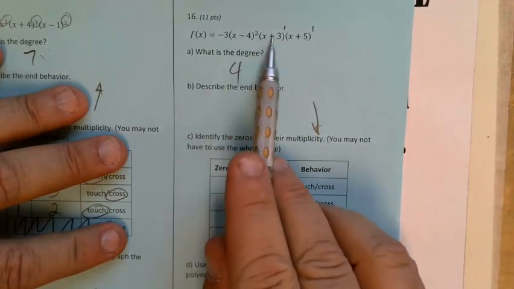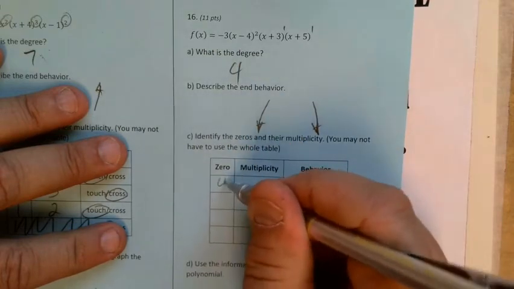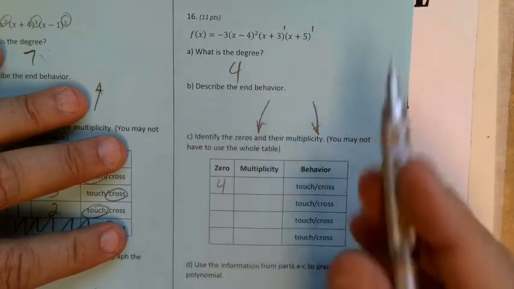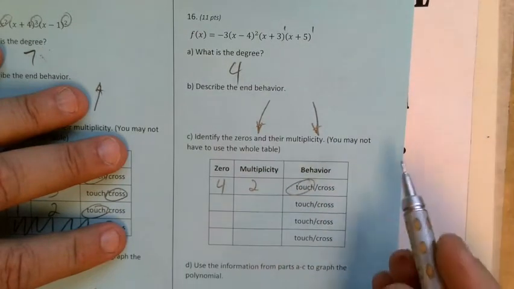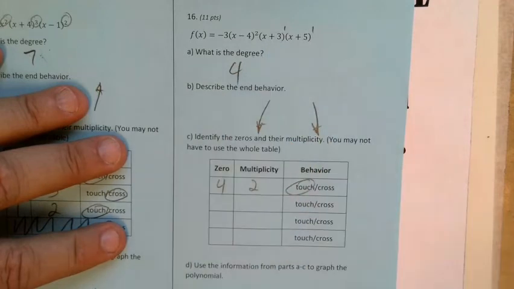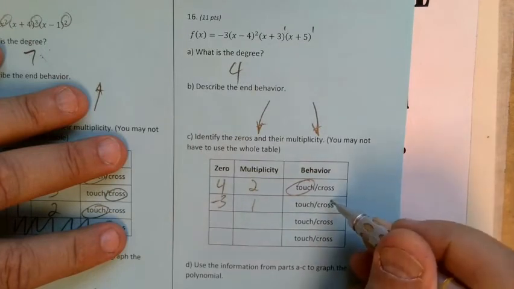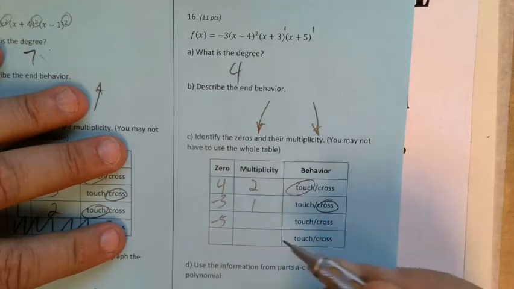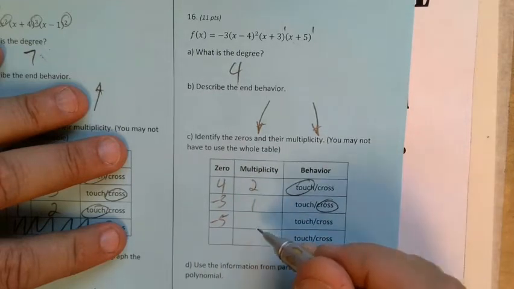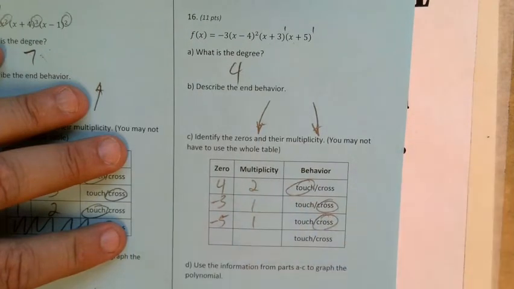Now this has 1, 2, 3 factors, so it's going to have 3 zeros. This is at 4, and as long as I'm here, multiplicity of 2, and since it's an even multiplicity, it's going to touch. This, x plus 3. Negative 3 is the factor. It's an exponent of 1, so that's its multiplicity, and 1 is an odd number, so it's going to cross. X plus 5. Negative 5 is the opposite of that, so that's the 0. Has a multiplicity of 1, since that's a factor, and 1 is an odd number, so it's going to cross.